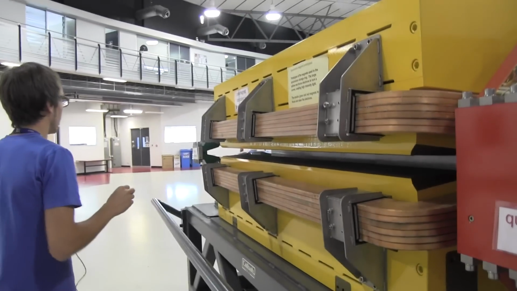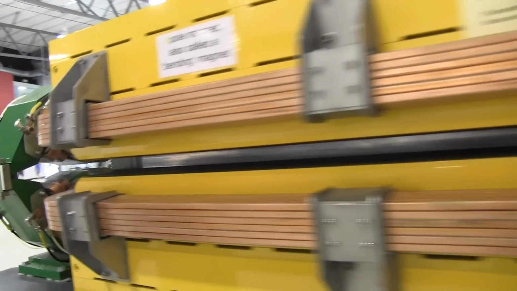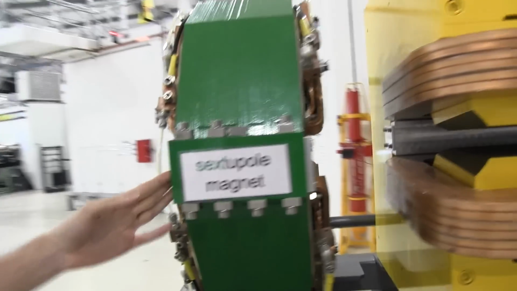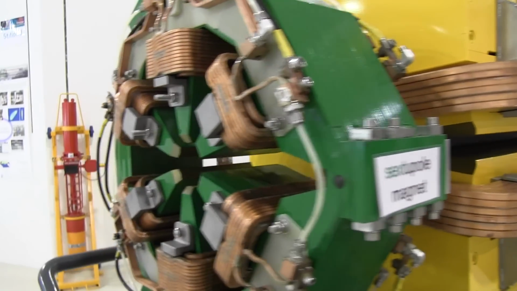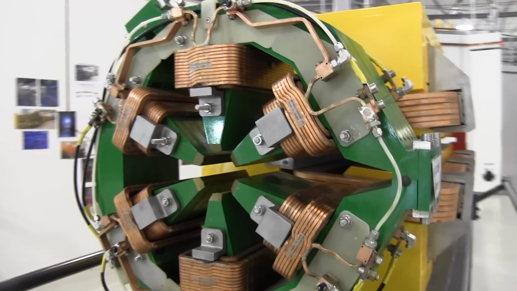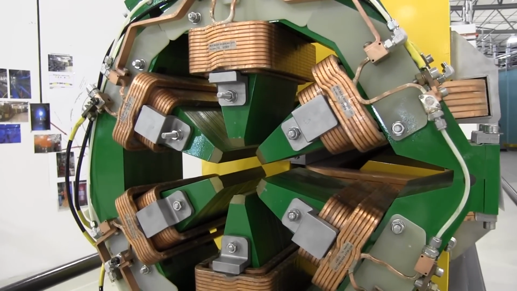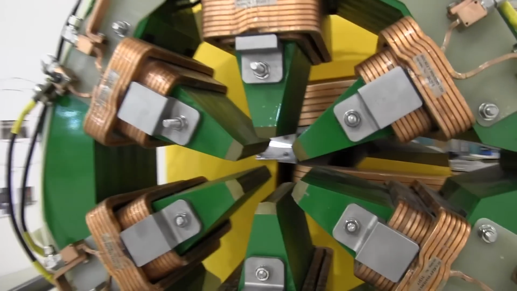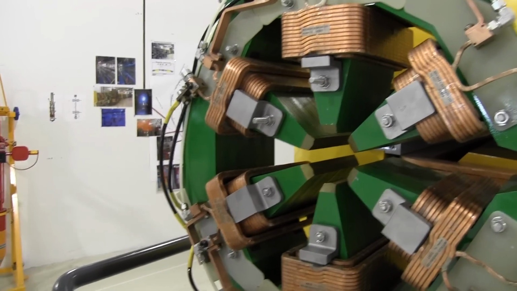So then we also have the sextupole magnets, which are used for higher order effects on the beam, and these are used for changing things like the chromaticity of the beam, which is actually the spread of the energy. Right, that's what chromaticity is.